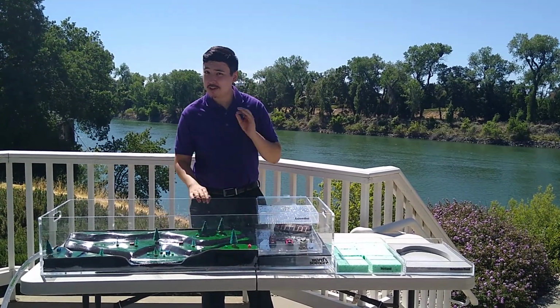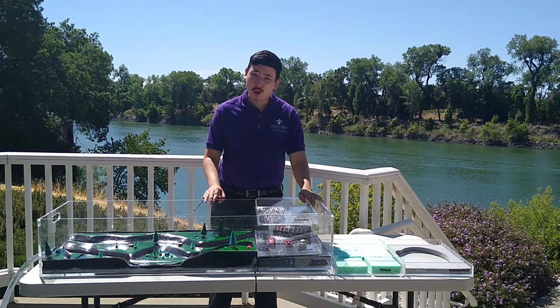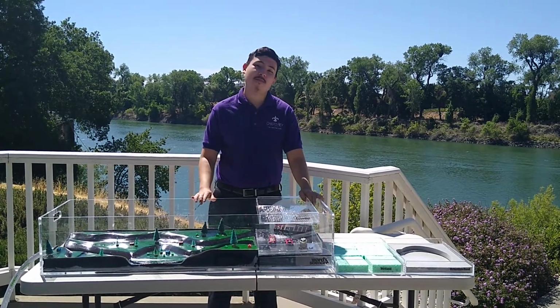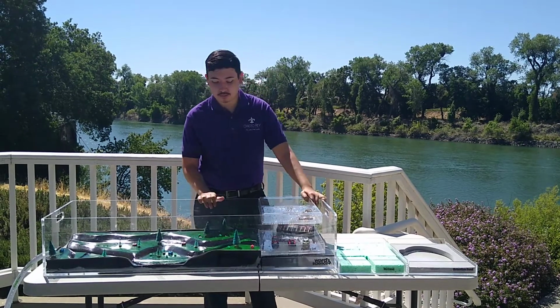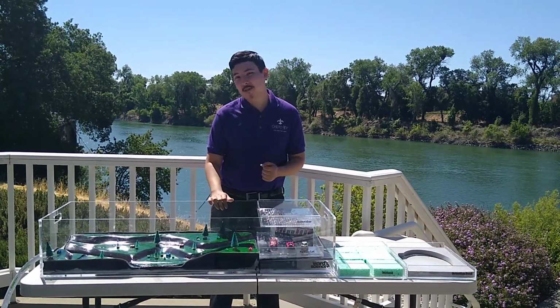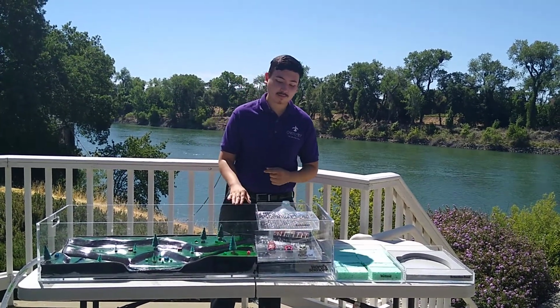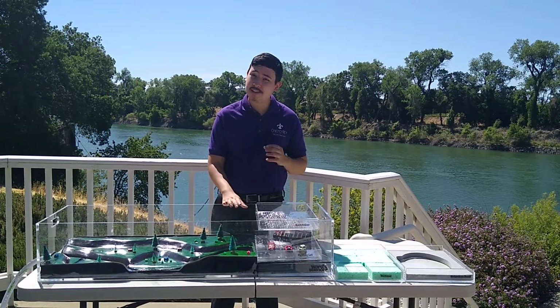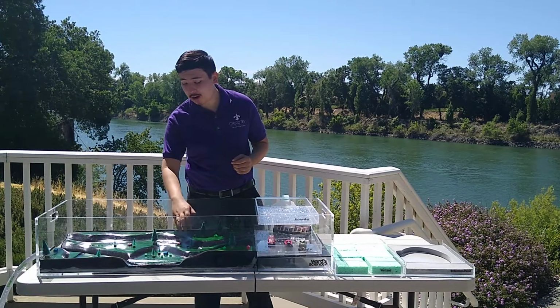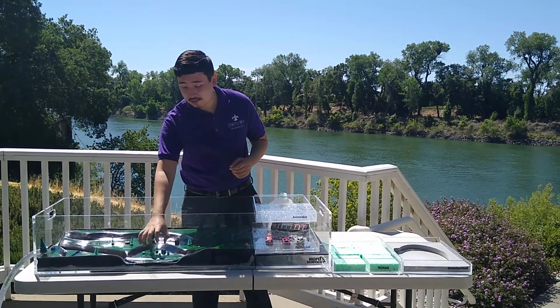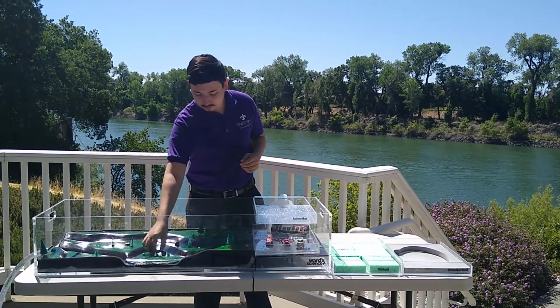Let's talk about the elephant in the room first. What in the world is this? This is called a stormwater floodplain simulation system. I know it's a long name, so let's break it down. Stormwater is a fancy way of saying rain, and a floodplain is an area of low-lying ground next to a river, like here, that's susceptible to flooding.